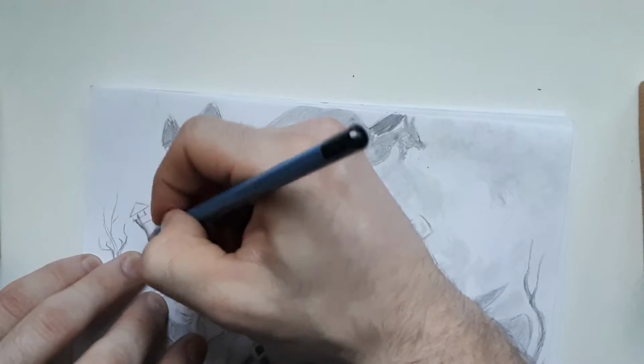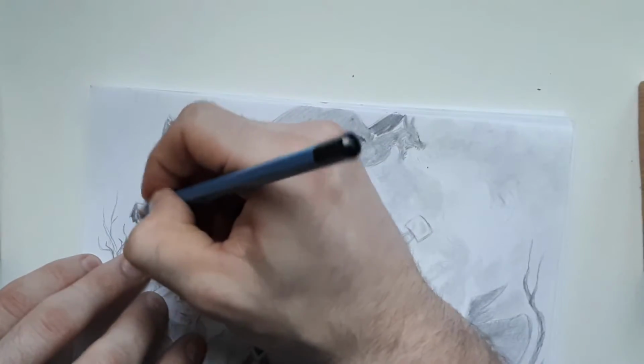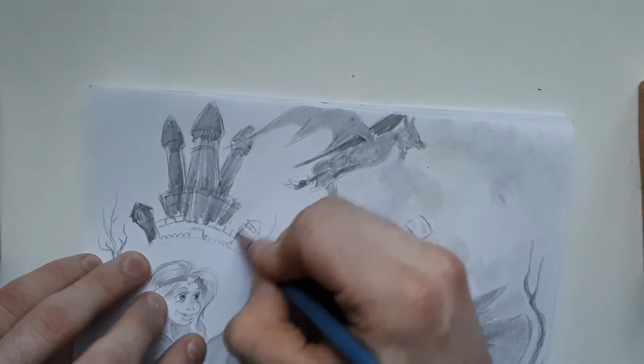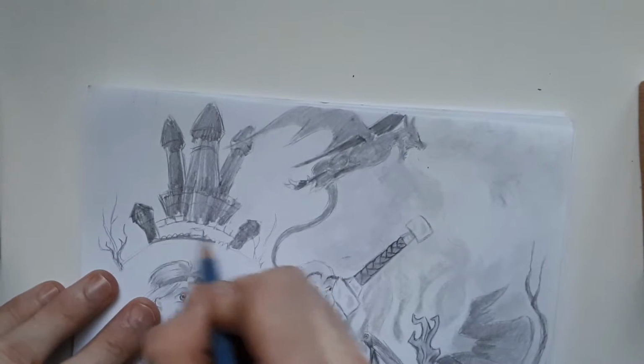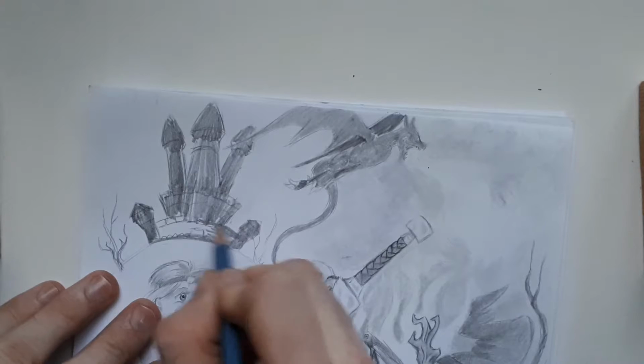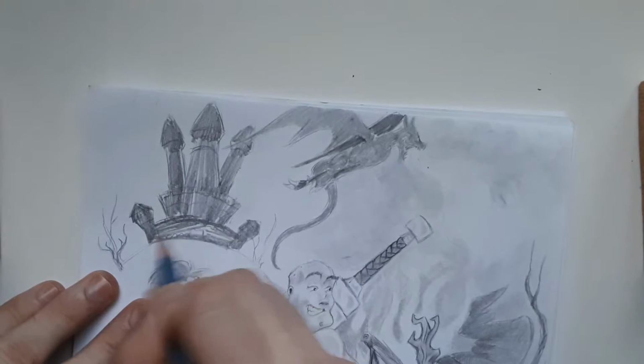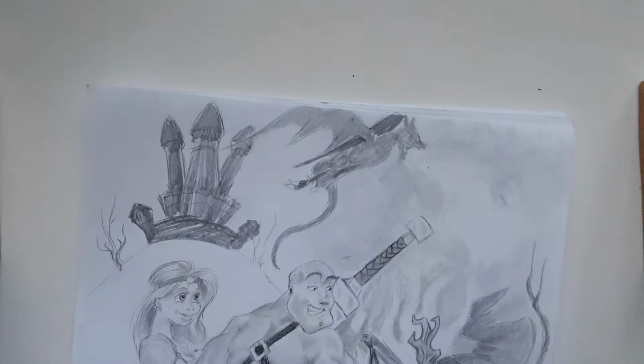And you can always blend it out afterwards too if you've taken out too much, because your blending stump likes to pick up graphite. So you can literally redo the whole thing if you wanted to. That's what I love about it so much, is just because you mess it up, it's not the end of the world. You can just redo it.